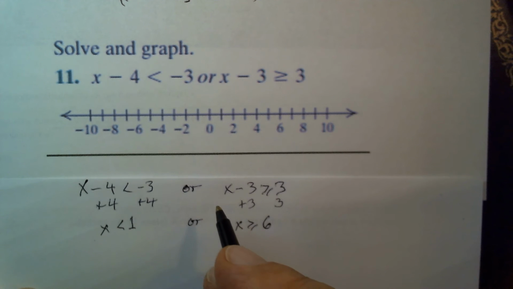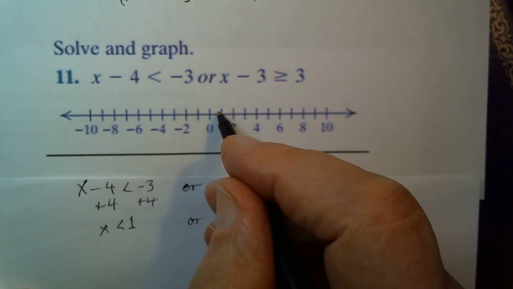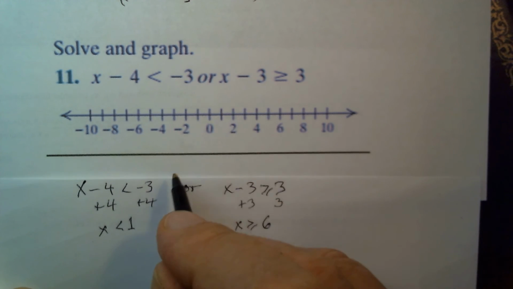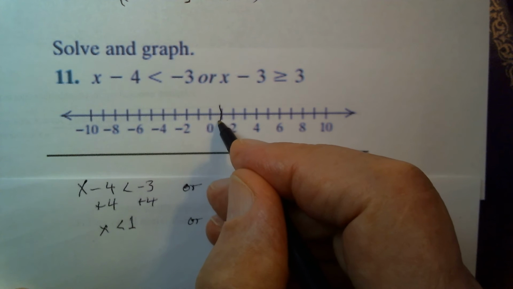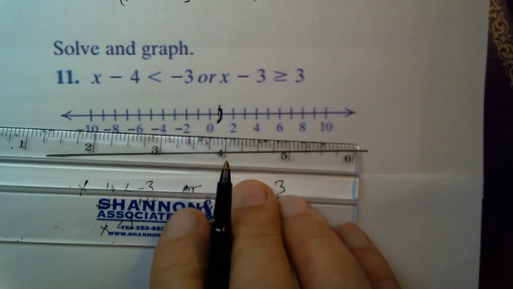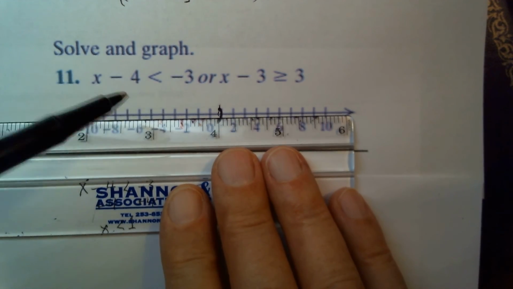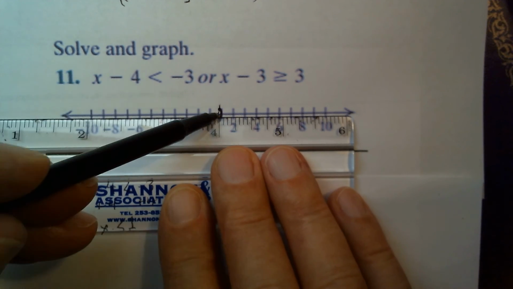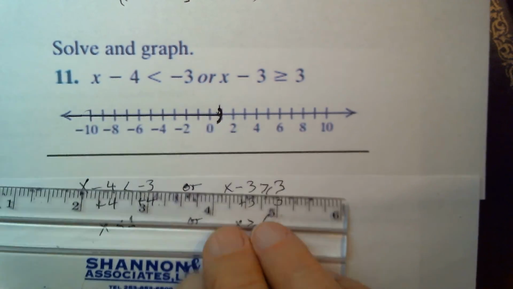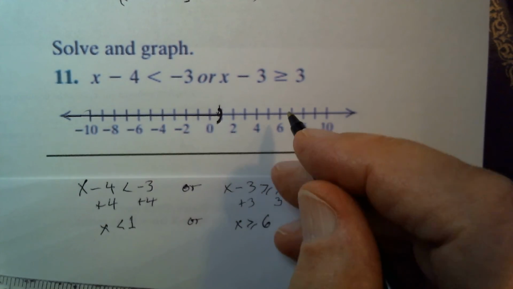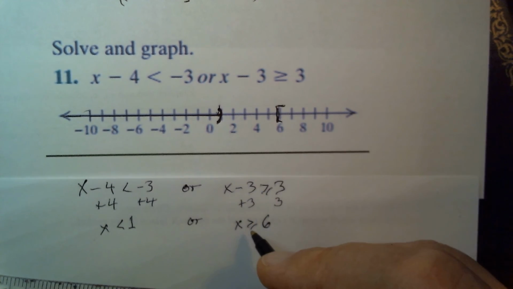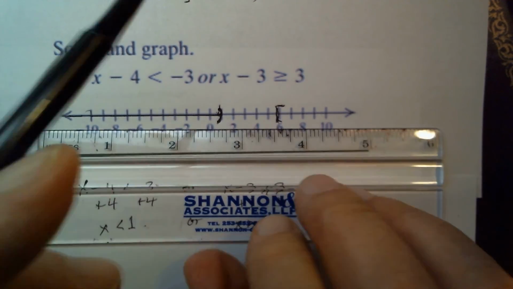So graphically, it means we have from 0 to 1, x less than 1, that would be this part here, and all the way to the left. And then x greater than 6 with a bracket, because it's greater than or equal to 6. That would be this part here.